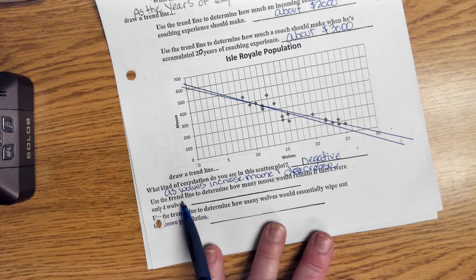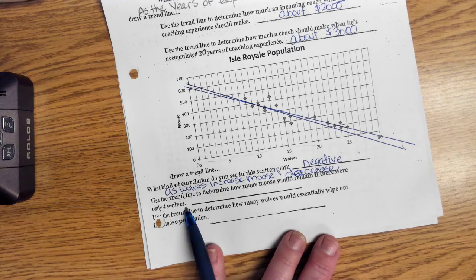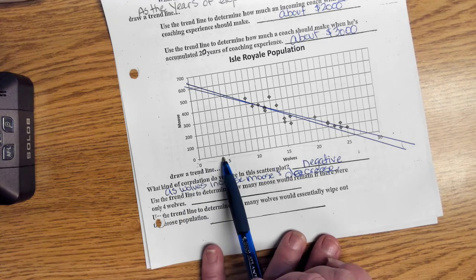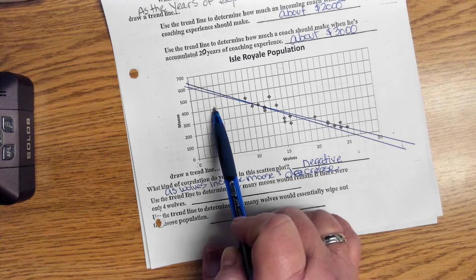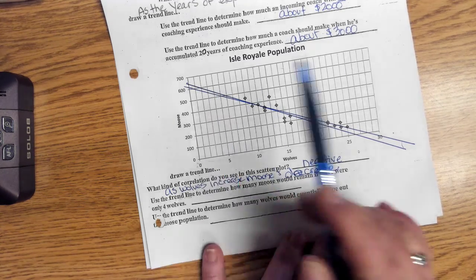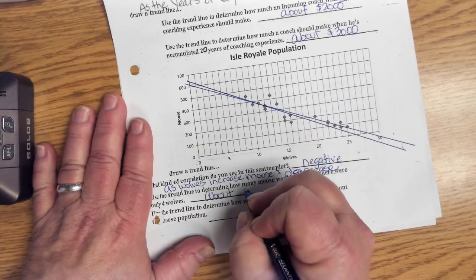So it says, using the trend line to determine how many moose would remain if there were only 4 wolves. Well, I would go to 4 wolves. How many moose do you think would be there? About 500. Okay, so let's say about 500, 550, somewhere in there.